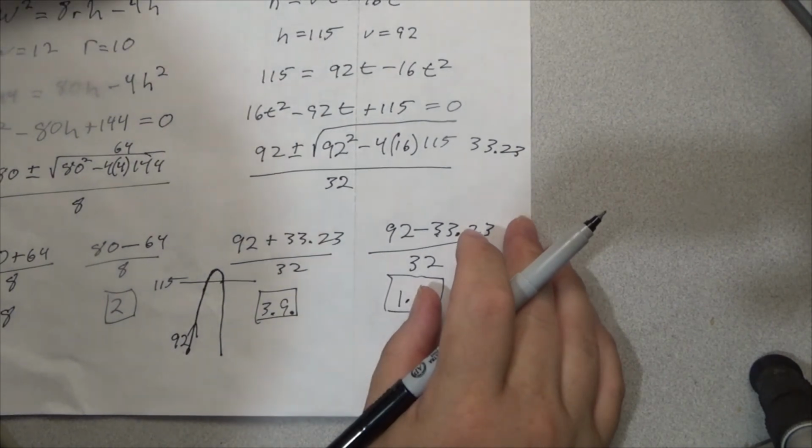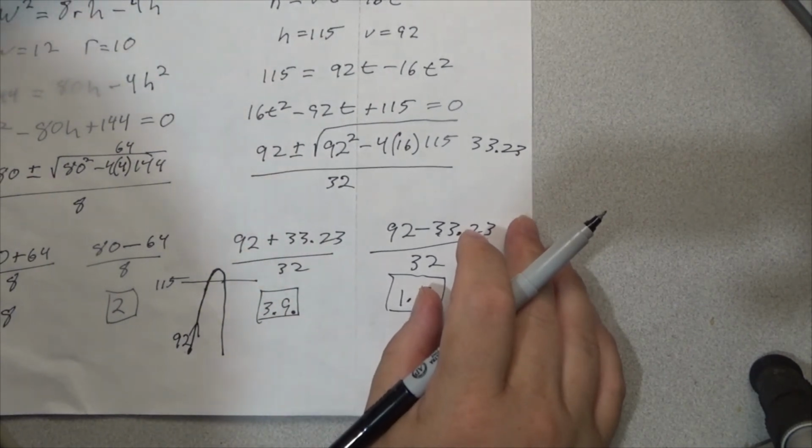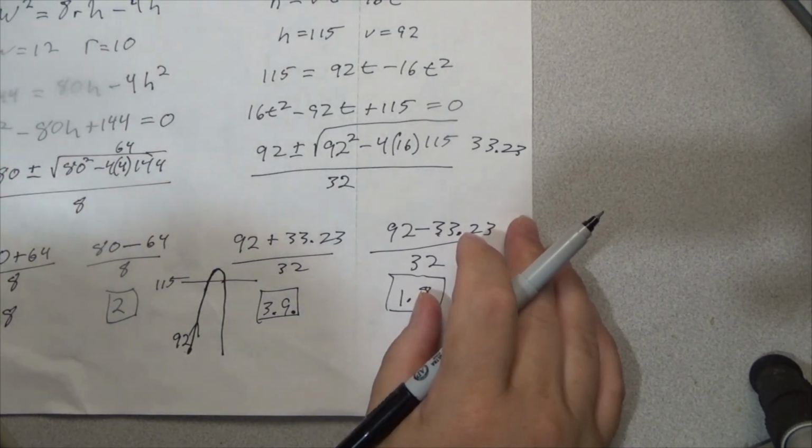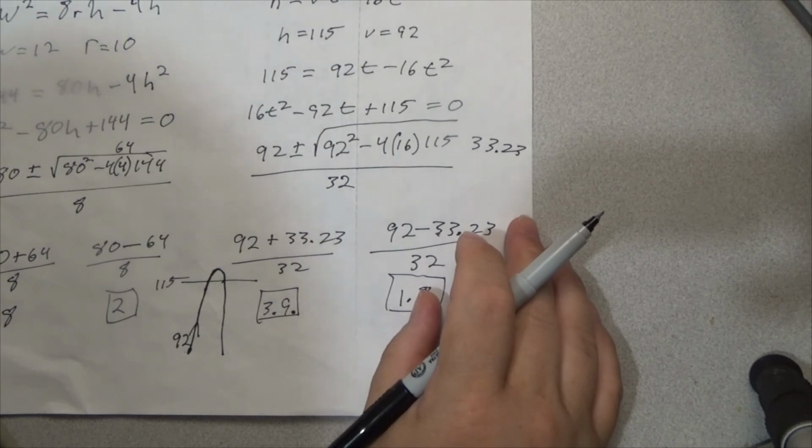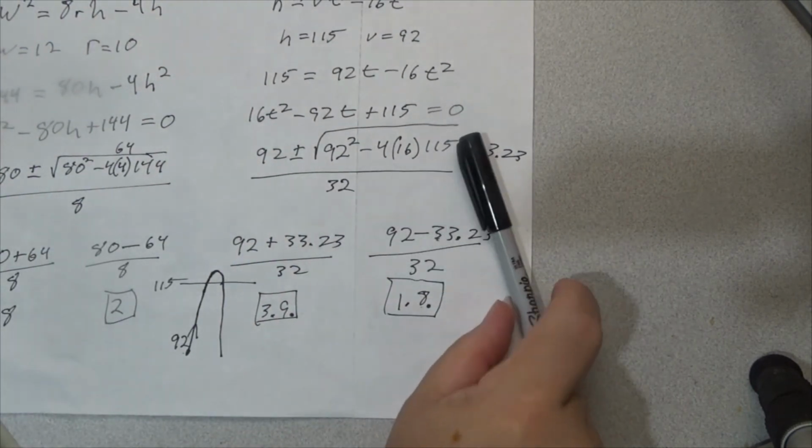Okay, let's see here. Was there another one that we wanted to try in this one? Not really. We'll do a couple more of these in the next section.